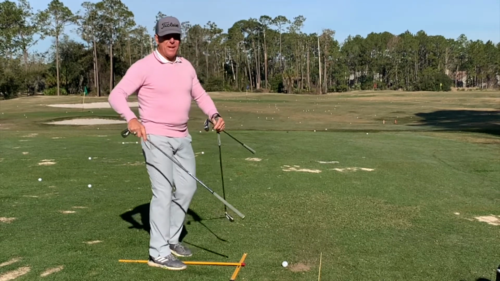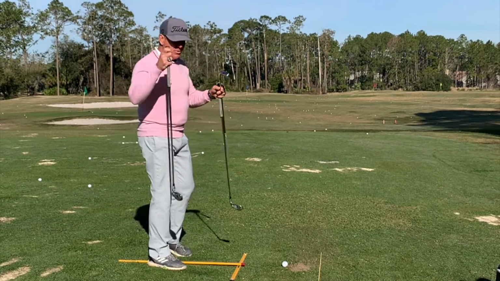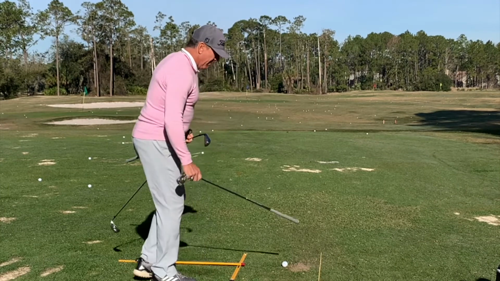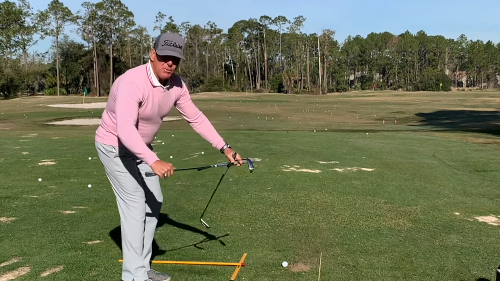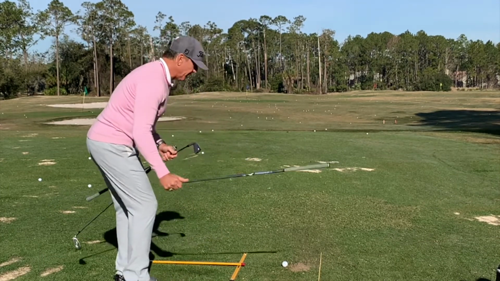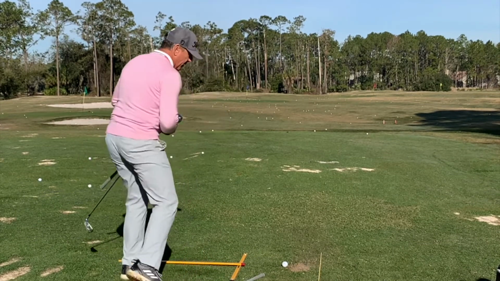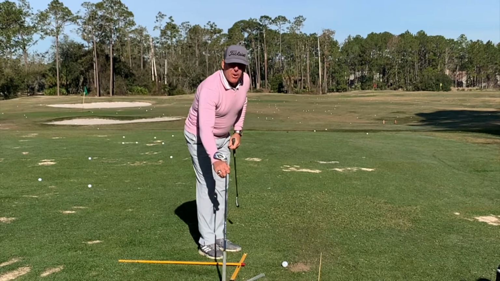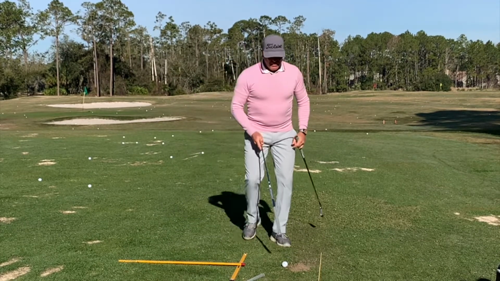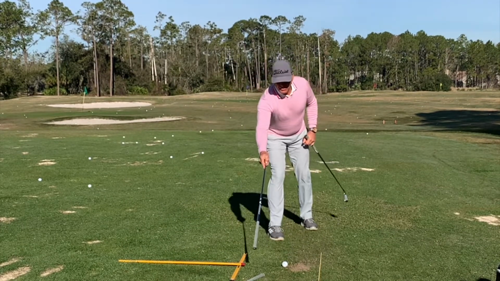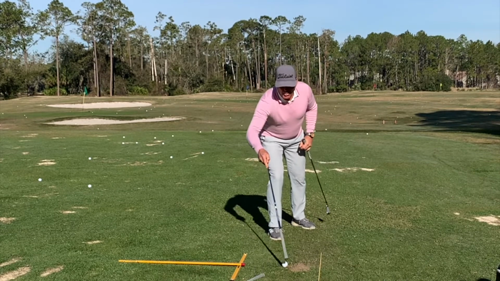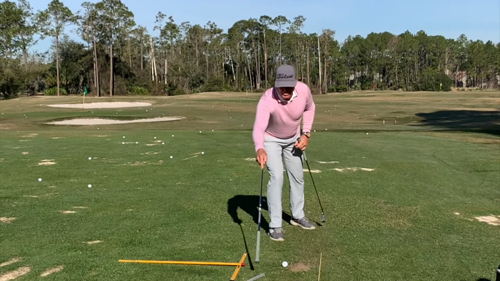I'm going to represent that arc with these two clubs. If I could bend the shaft, it would look more like an arc, but I'm just going to put this one here. This would be the back side of the arc. Then the club would be coming away from and towards the ball this way.